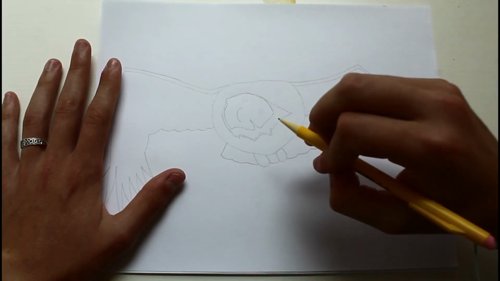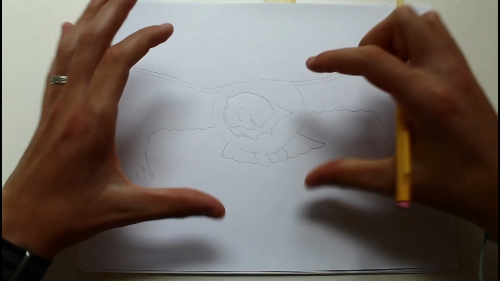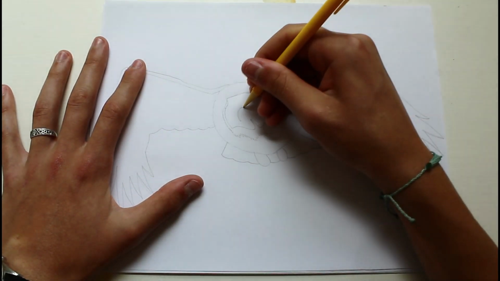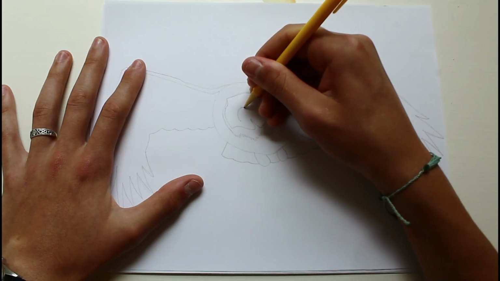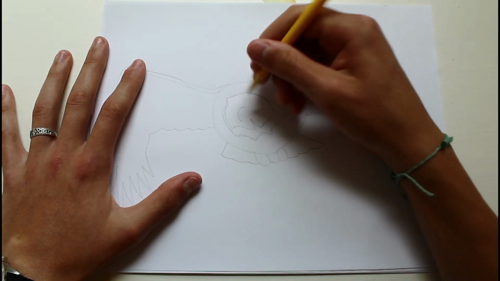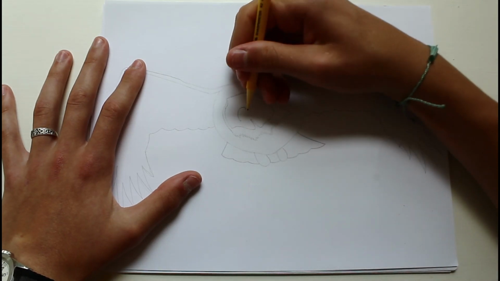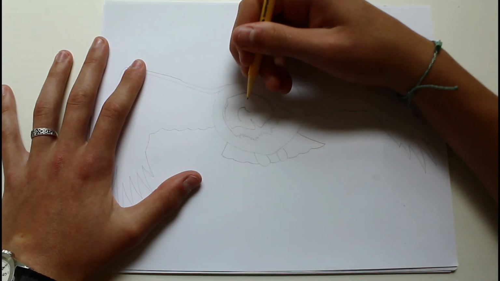The beak is at a kind of tricky angle because he's almost facing towards us. I'm going to show you guys how to make it work. I'm going to make that line up there come a little bit more to the left. Then I'm going to go down and then bring it out.